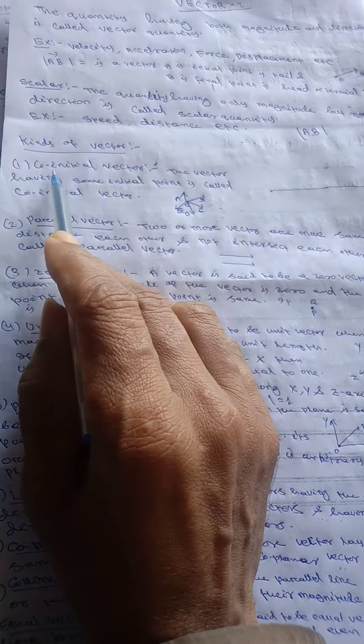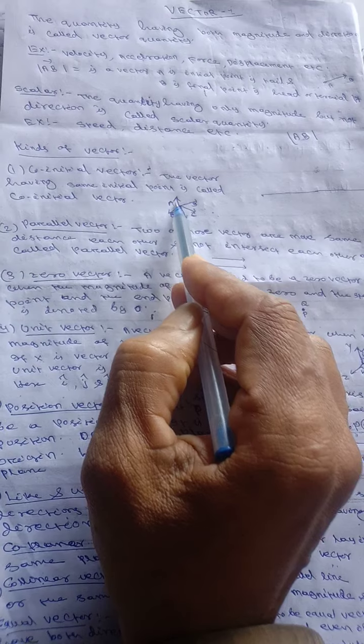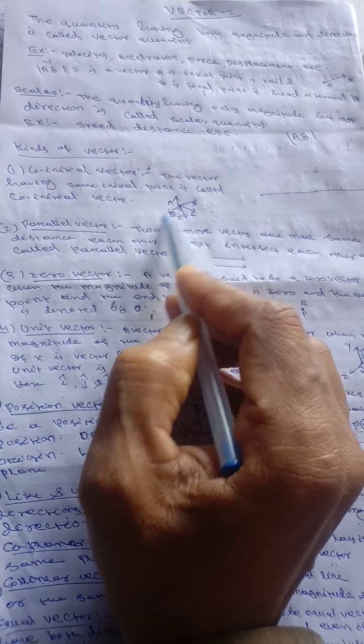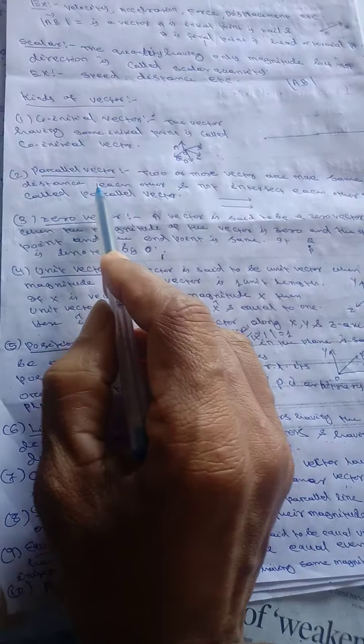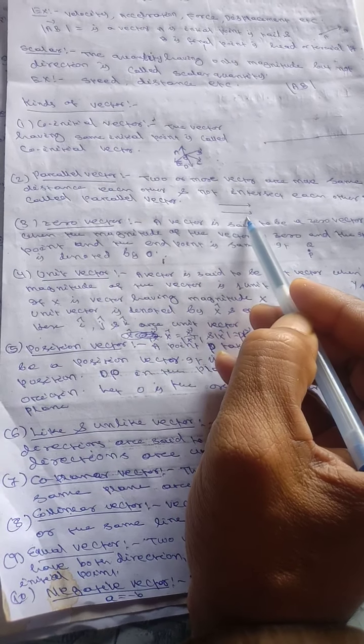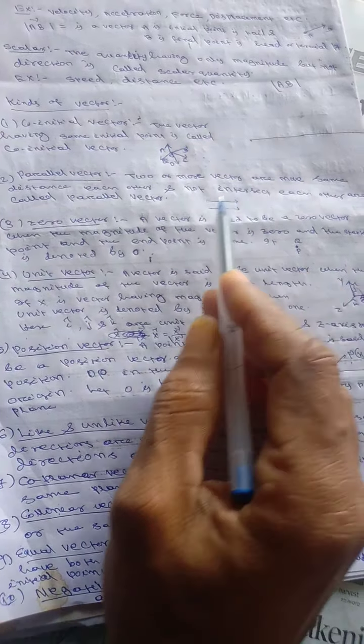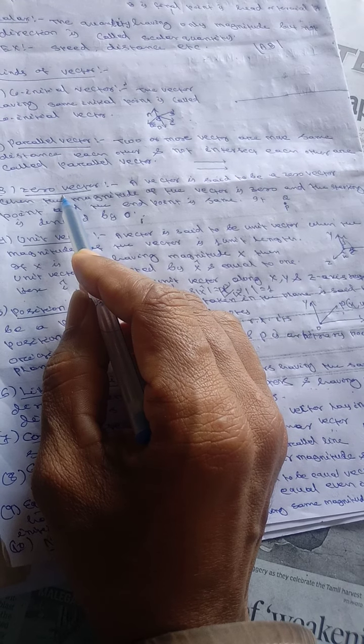Kinds of vectors. First, co-initial vectors. The vectors having the same initial point are called co-initial vectors. This is the same initial point, that is OA, OB, OC, OD. Parallel vectors. Two or more vectors moving in the same direction that do not intersect each other. They are parallel, at the same distance, right? Same direction move.